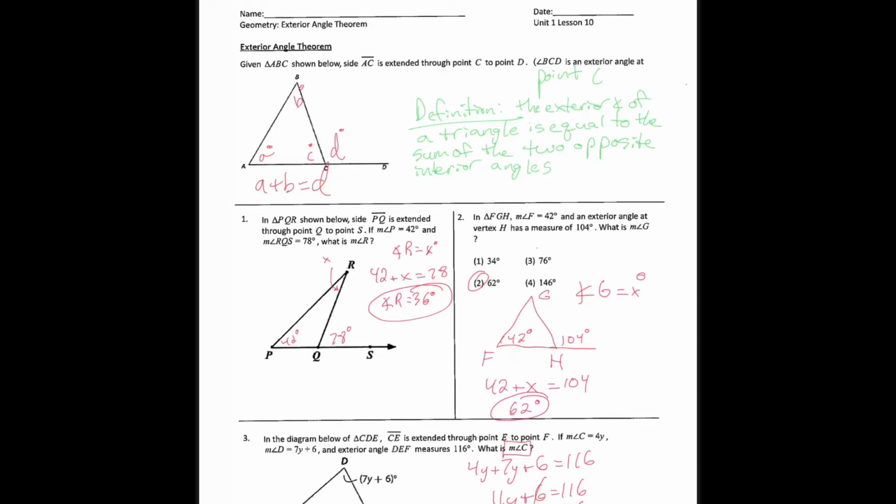Let's go ahead and talk through the exterior angle theorem here with triangles. So what we're going to see is a triangle given labels for its vertices, and then there's going to be a line extended through one of the points. For this case, it says triangle ABC is shown below. Side AC is extended through point C to point D.